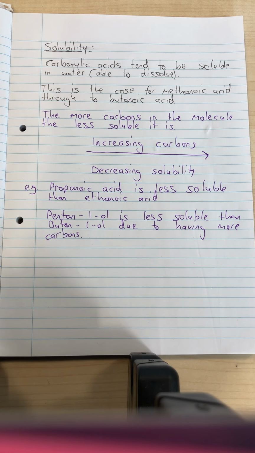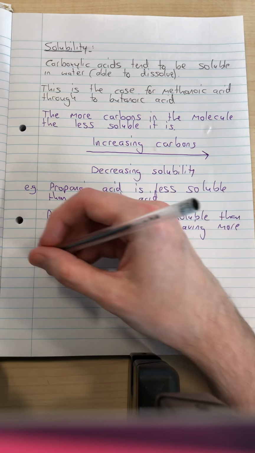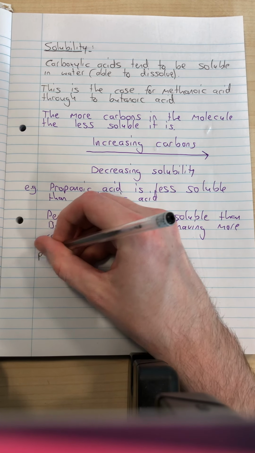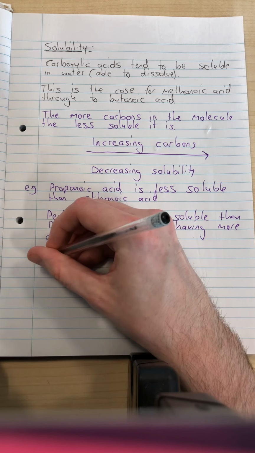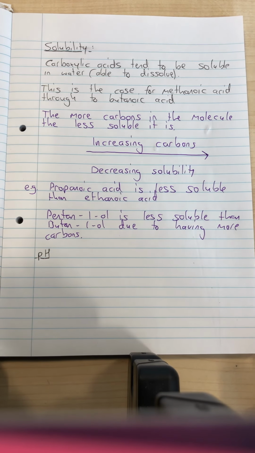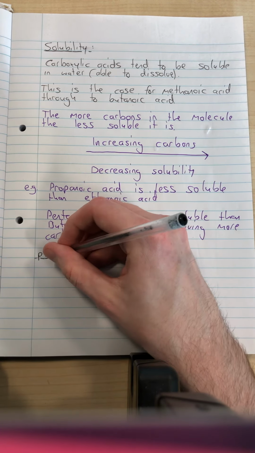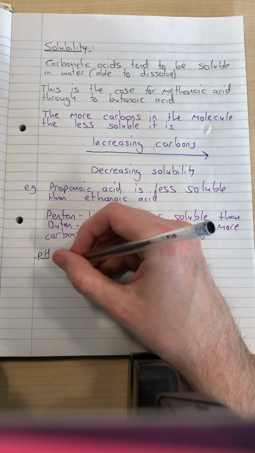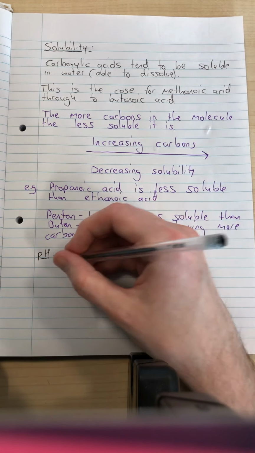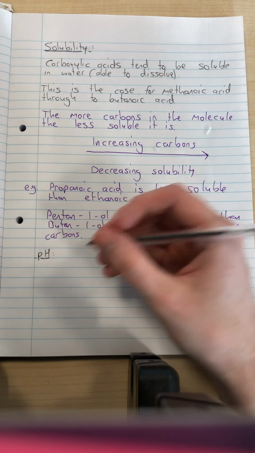And the last wee bit, I did say this was going to be a relatively short lesson, is the pH. You haven't done pH since second year, I believe, but it's an acid. I'm just going to give you a wee reminder note on it.